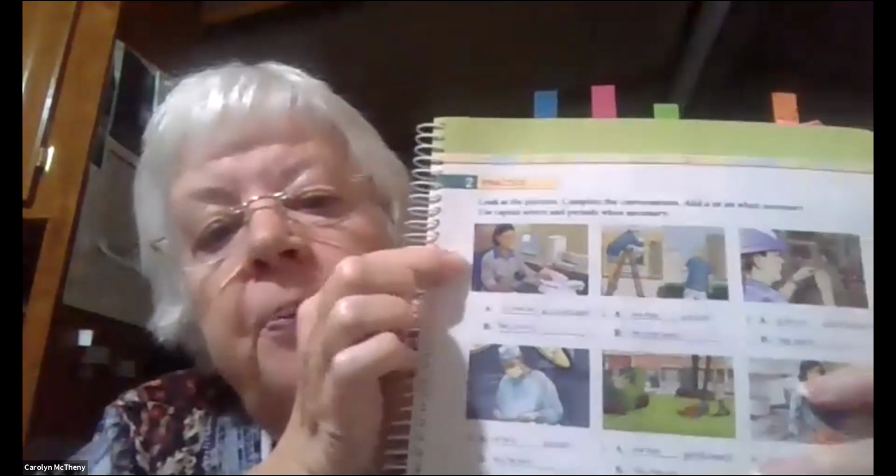Okay, we're going to look at some pictures. We're going to make a question and answer just like we did, but they're giving you less of the words. So over here on page 37, under the practice, Ureva, read the instructions and then do the first picture for us. Look at the pictures. Complete the conversation. Add a or an when necessary. Use capital letters and periods when necessary.